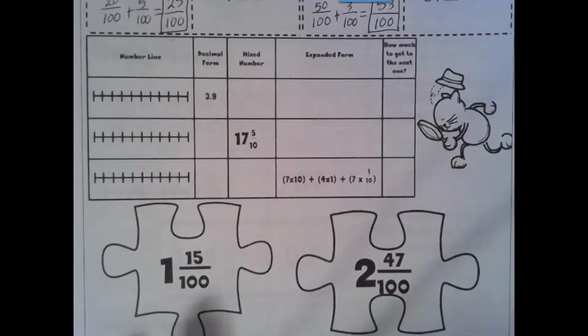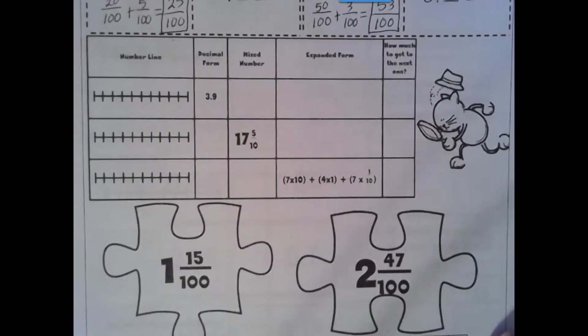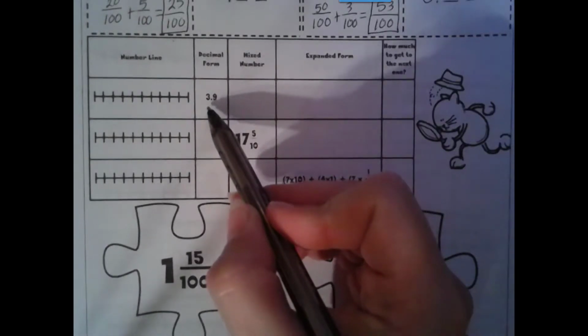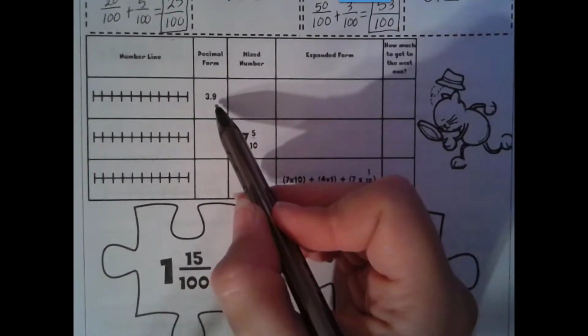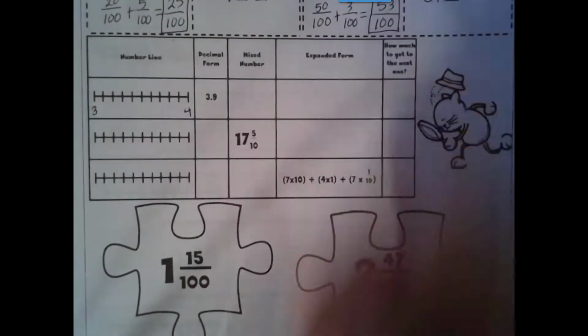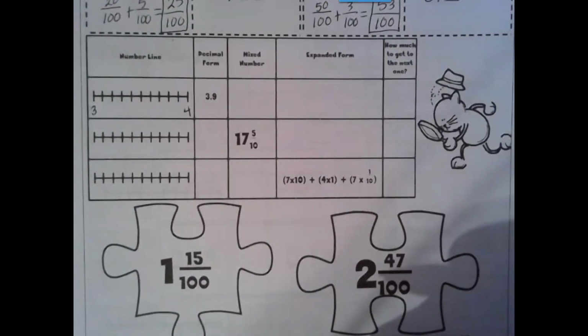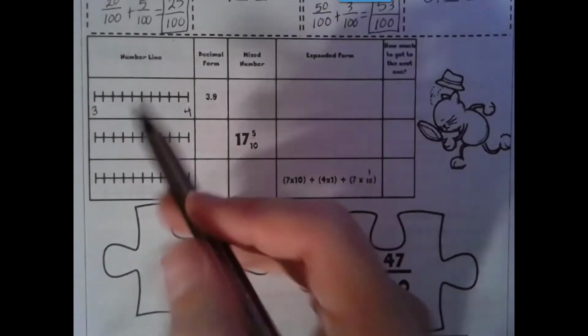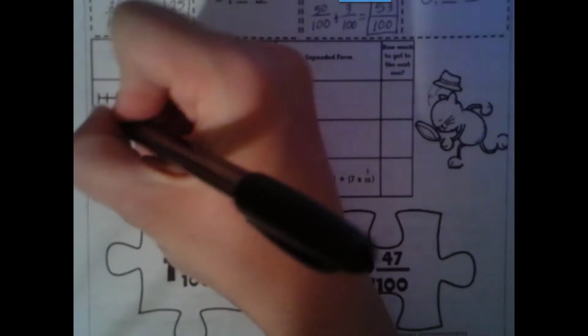Alright, so here's some different ways that we can look at fractions and decimals. Here we're looking at the decimal 3 and 9/10. To find that, though, we're going between the whole numbers of 3 and 4, not 0 and 1. So this would be 3 and 1/10. You want to write these kind of small.